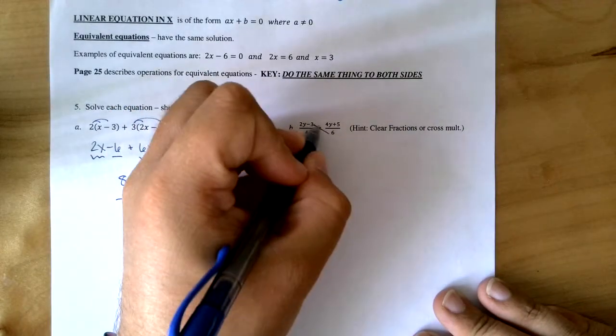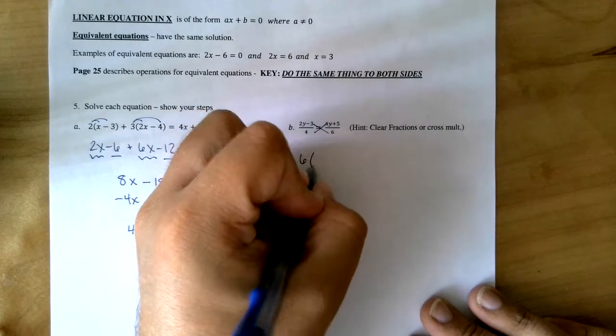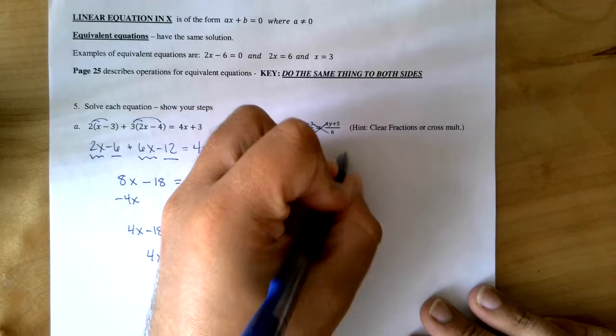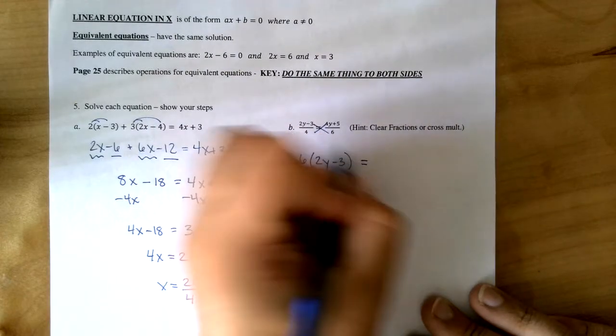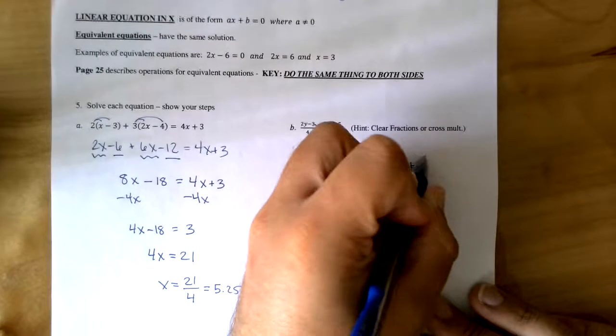So cross multiplying, we could put the x in. The 6 gets multiplied by the 2y minus 3, and then we set that equal to the 4 getting multiplied by the 4y plus 5.